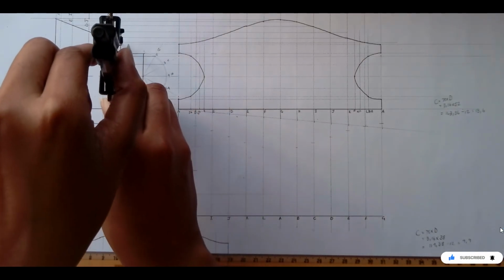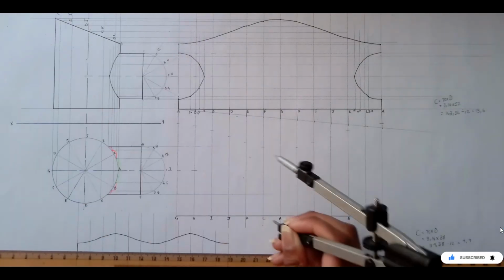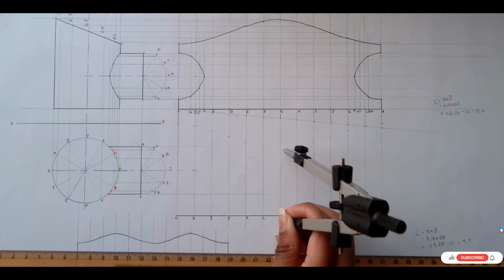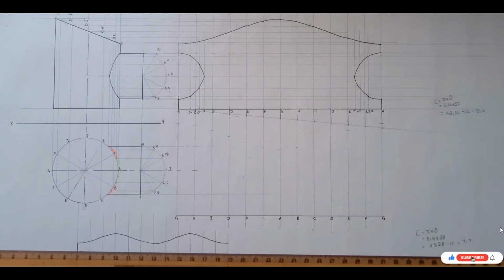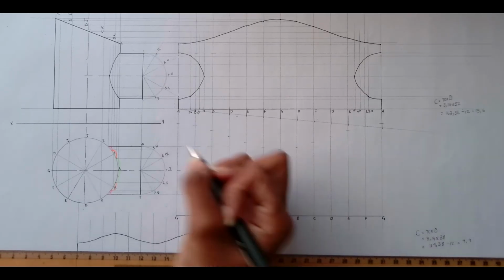Then lastly, we have A. So those points, you can join them using freehand.